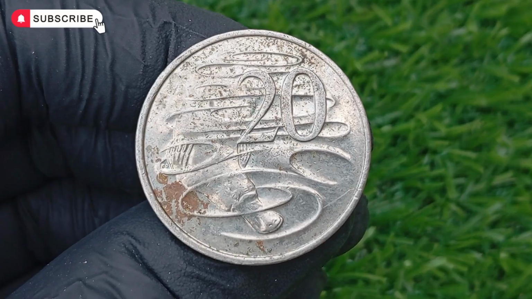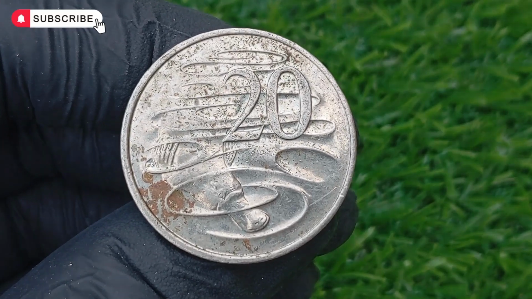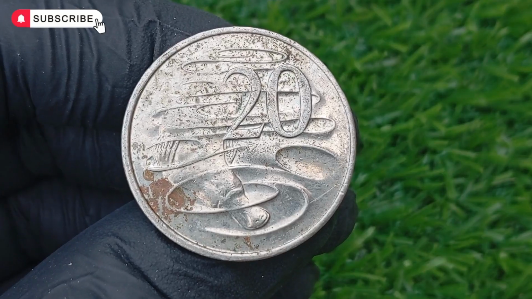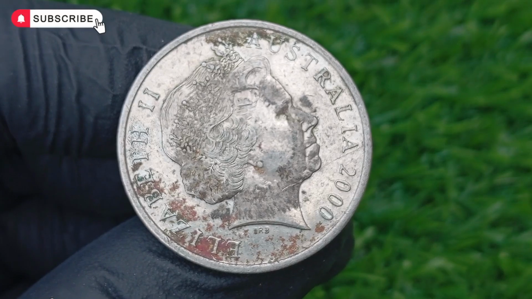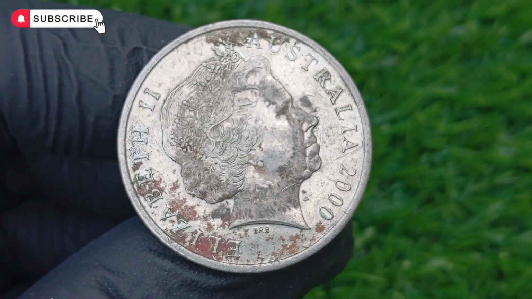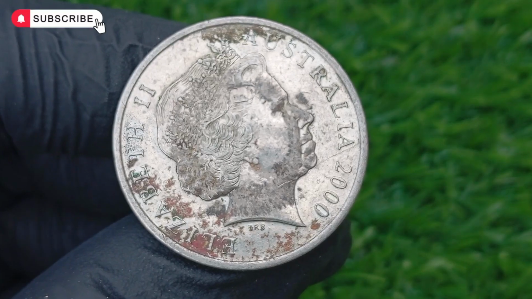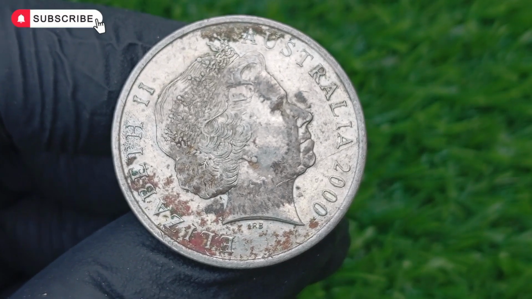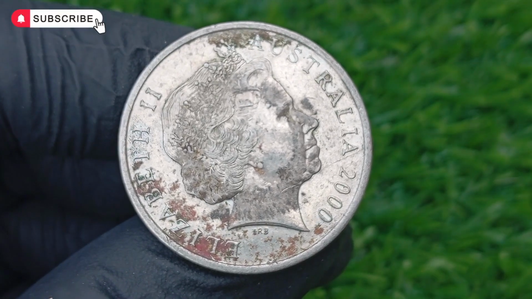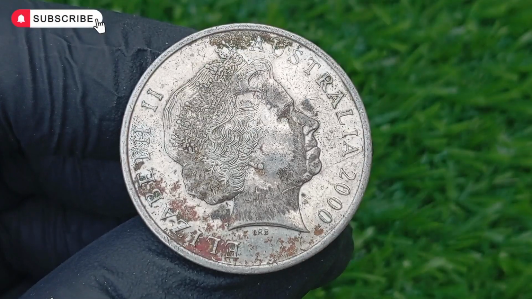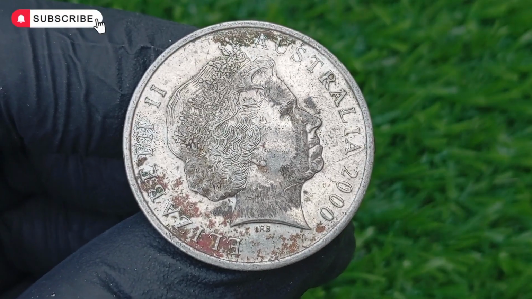Struck in cupro-nickel alloy, 75% copper, 25% nickel, weighing 11.30 grams, measuring 28.52 millimeters, and edged with fine milling, it continues the robust technical standards established when Australia abandoned pounds, shillings, and pence for the decimal system that forever simplified its currency and harmonized it with international trade.